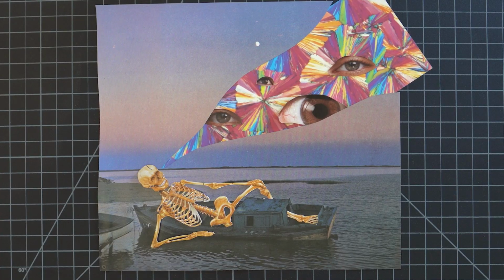I feel like this is so different than the collages I normally make. It's really weird. I'm just having fun. I think it's good to experiment outside of your comfort zone and do things you don't normally do. Just because it's not your style doesn't mean you can't have fun with it. So that's what we're doing today.